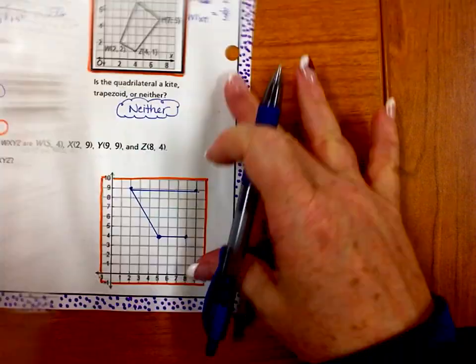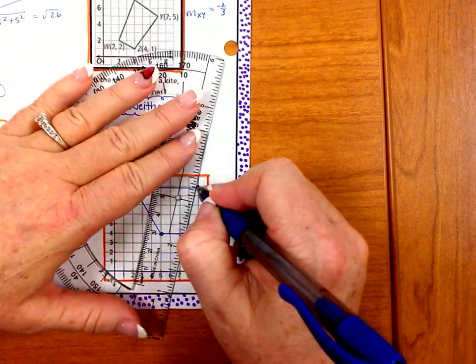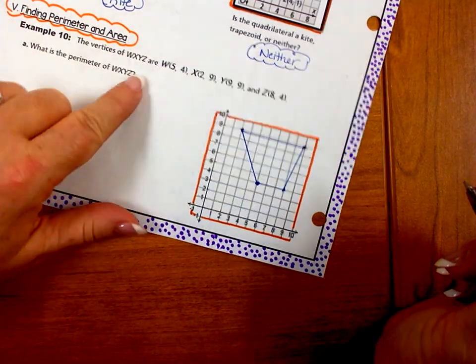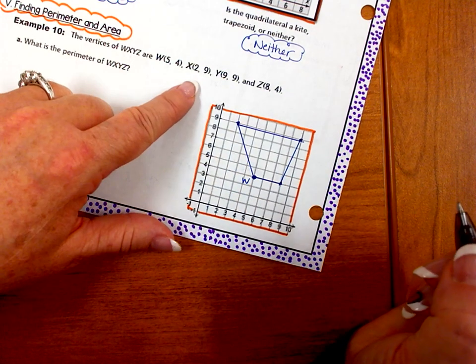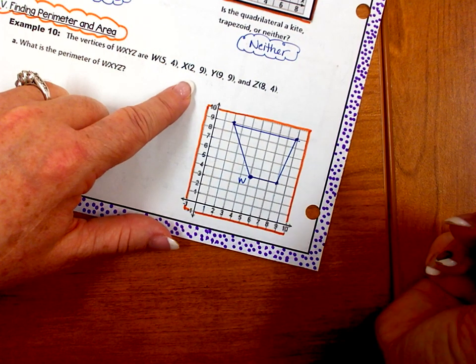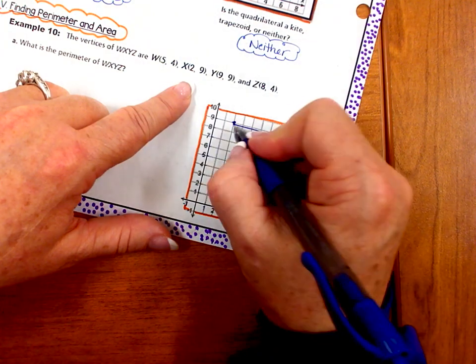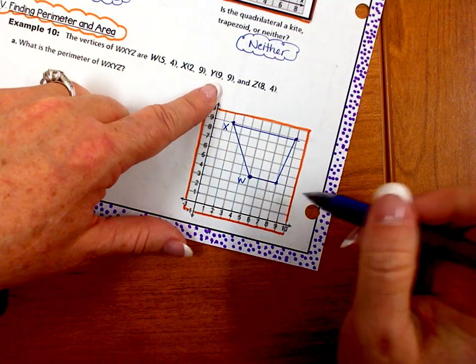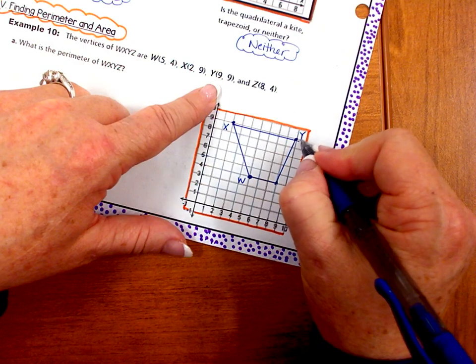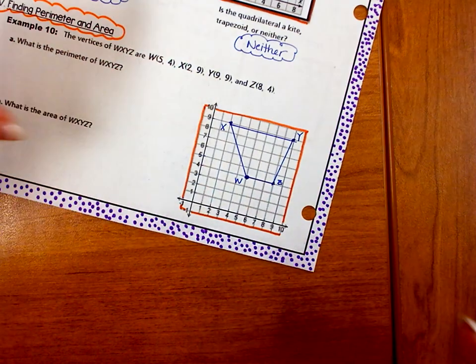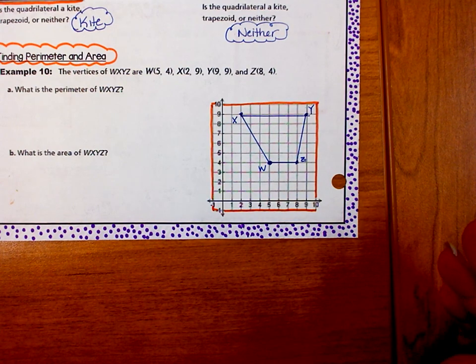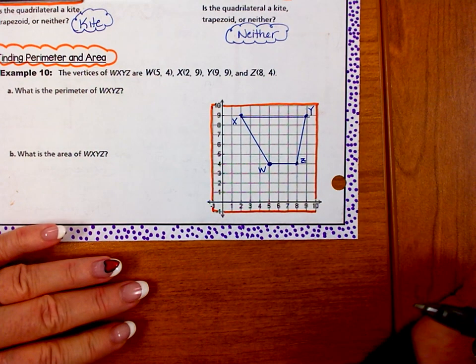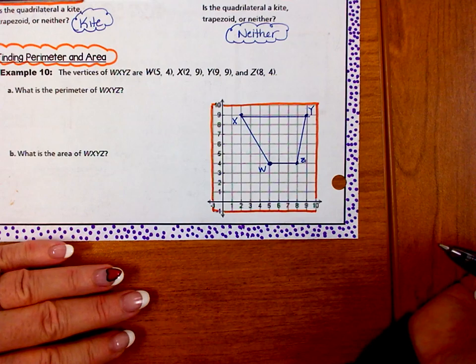Okay, and the last set. And it's always a good idea to label them too, because if you have to identify something like the slope of one of the lines, that way it's going to be easier to tell which one you're talking about. Okay, so now we have them all labeled. All right, so we want to know what the perimeter is. Basically, perimeter is when you just add up all the sides.